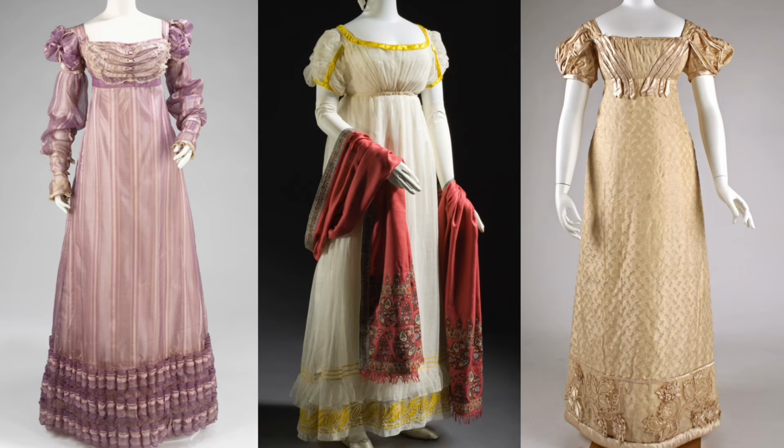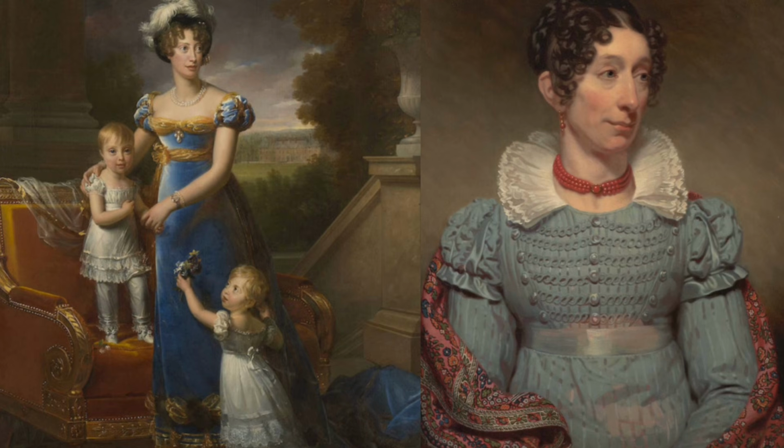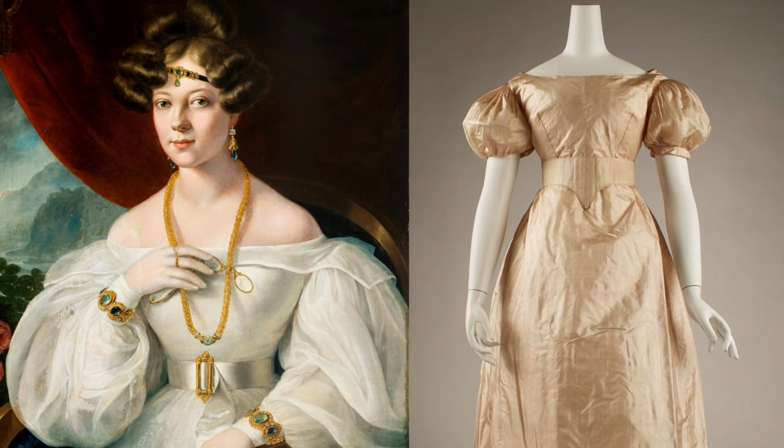We see the waistline below the bust and a skirt that is slightly flared out. Sleeves were also puffed at the shoulder. Year by year, the waistline dramatically fell to the natural level by 1825. But as the waistline dropped, the skirts and sleeves began to get bigger and bigger.